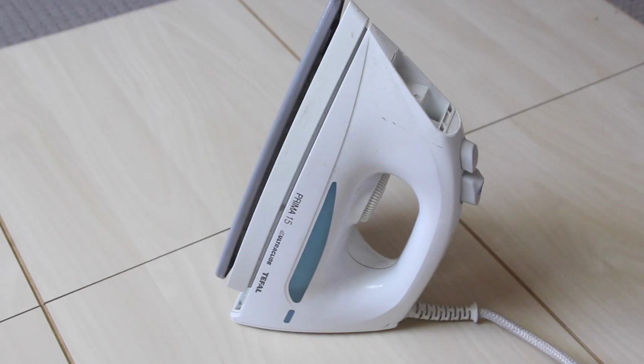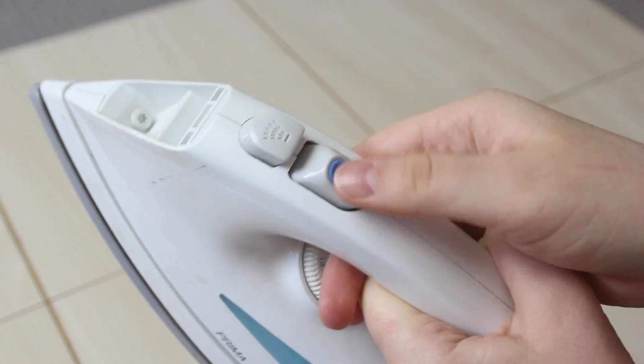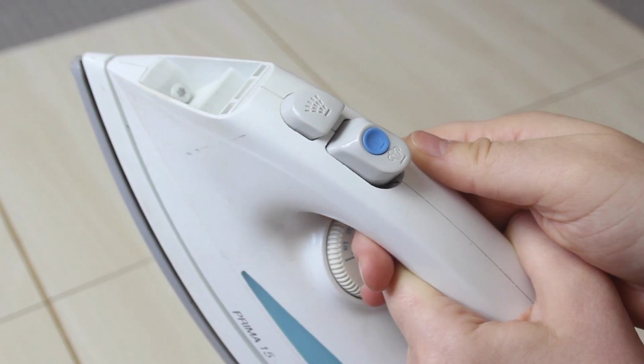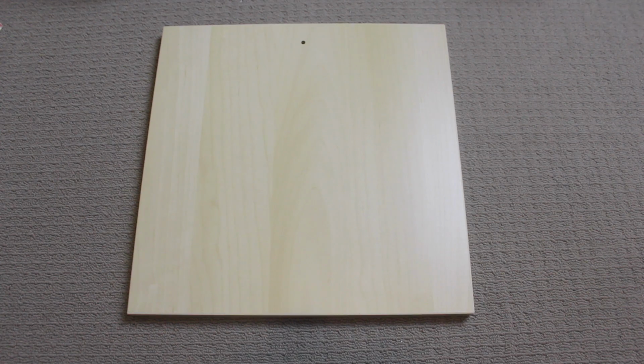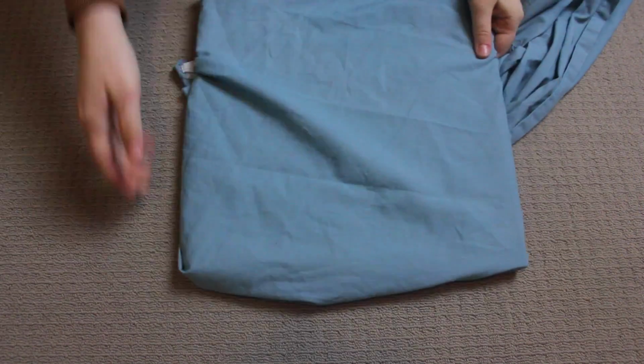So these instructions are going to differ a little bit depending on what brand that you have, so make sure you read your own instructions. First, I switched my iron onto maximum cotton setting, and I made sure that it was set to dry, i.e. no steam was being made. And rather than using an ironing board, it's better to get something hard like a plank of wood and place a pillowcase or a sheet over the top of it.